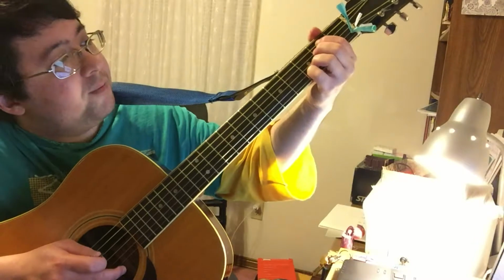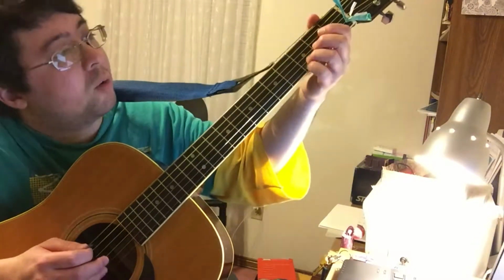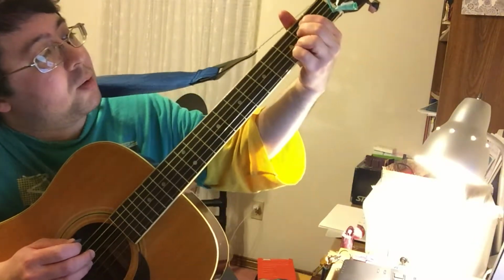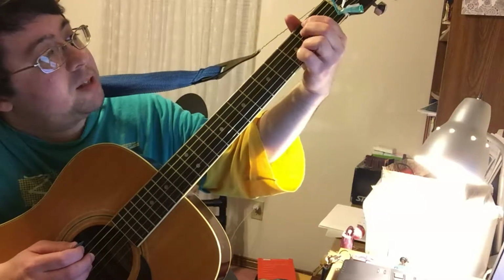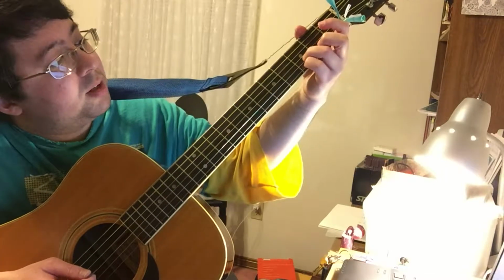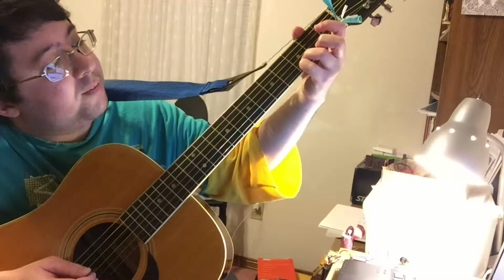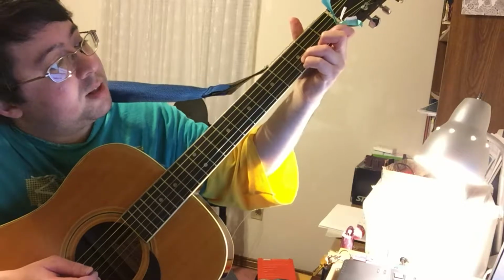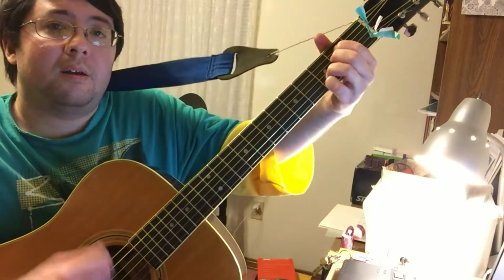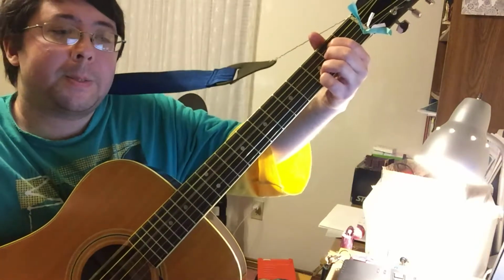So a variation of the E minor chord is the E minor 7th chord, which is basically the E minor chord, as I told you previously, and 2 fingers, the pinky and the ring finger, on the 1st and 2nd strings and the 3rd fret. So it would sound like this. And that's the E minor 7th shape.